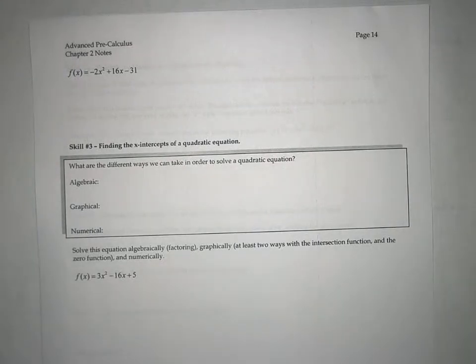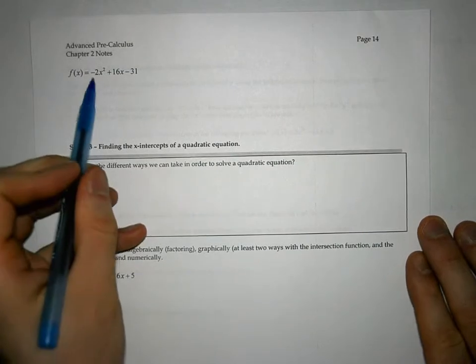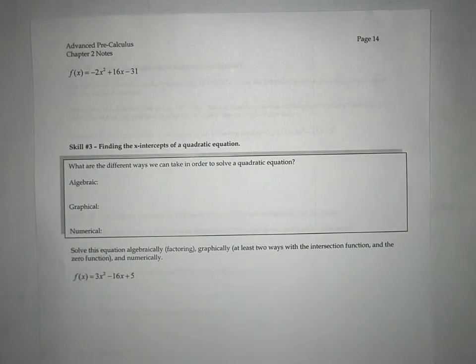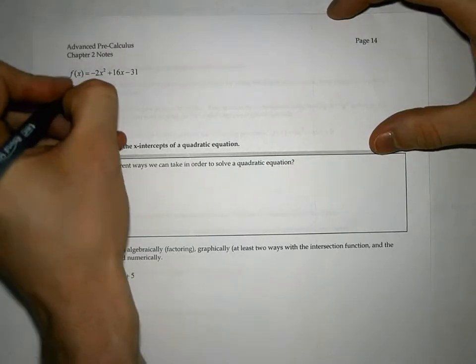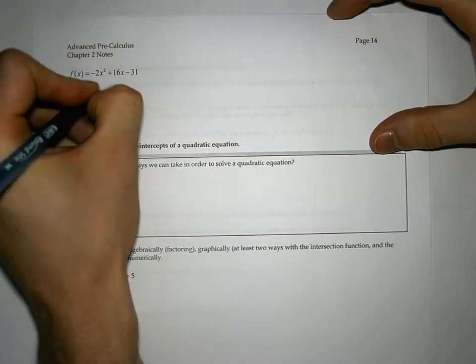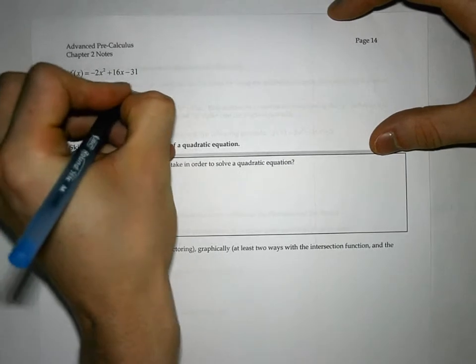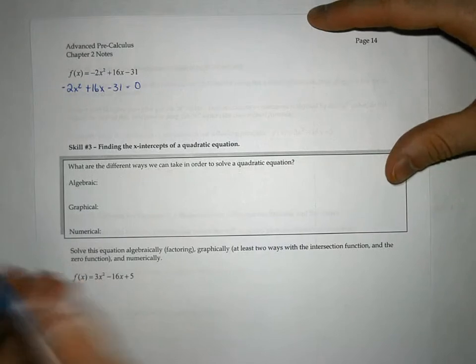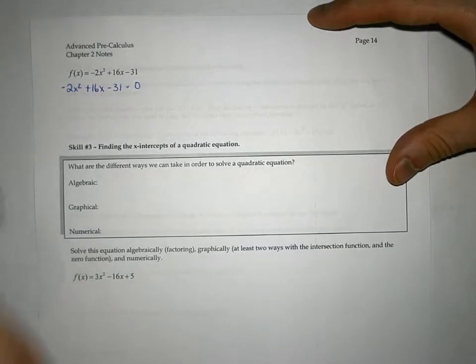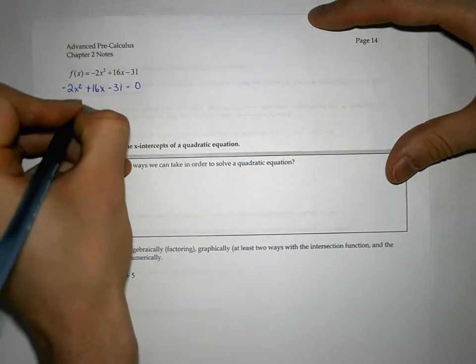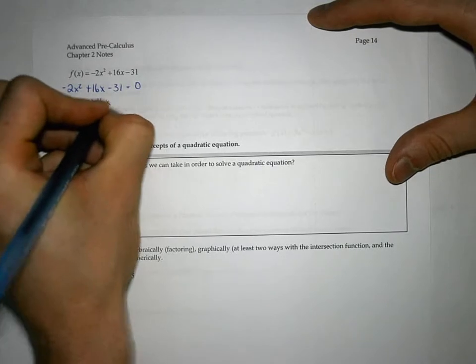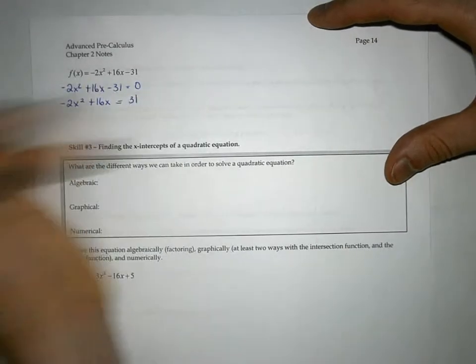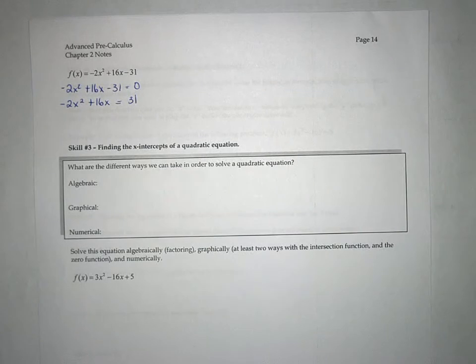Let's do the same procedure again with completing the square, but this time we can see I've got one additional piece. I've got this negative 2 in front that I've got to factor out. So I'm going to start by writing this equal to 0, just so that I'm in an equation form. And my first step is to move all the constants to one side and group all my x's together. So negative 2x squared plus 16x is equal to a positive 31.